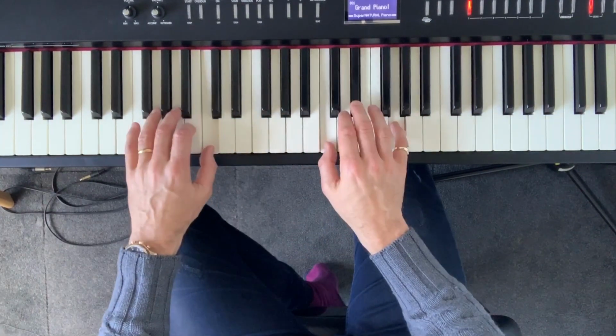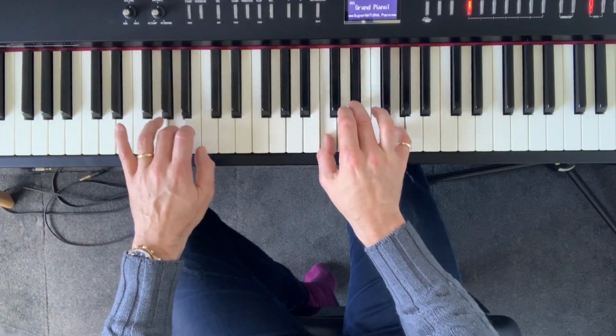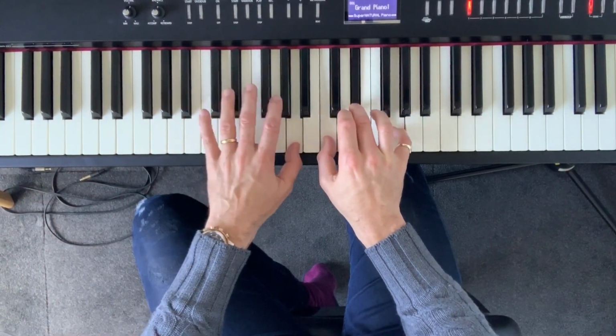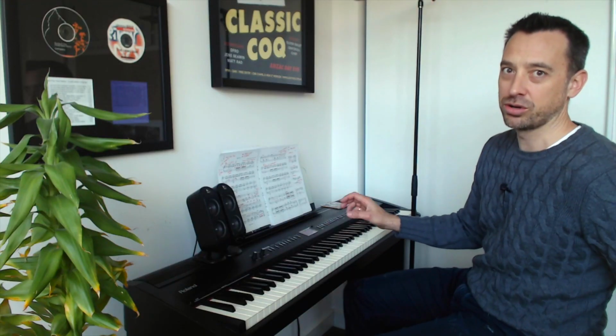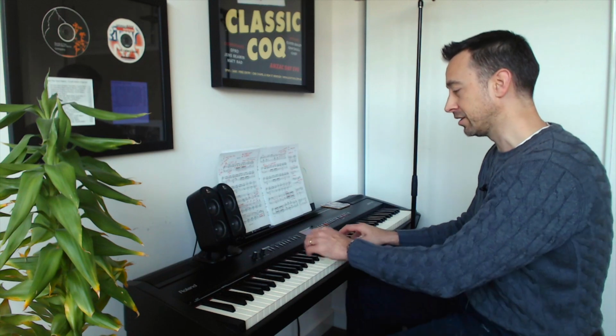And even if this is really heavy and you're kind of hearing the chord, then just getting them to ghost, which is what I call just playing on the top of the keys.